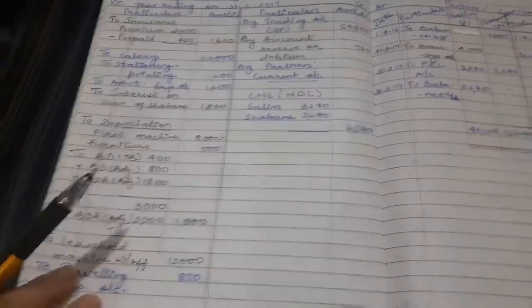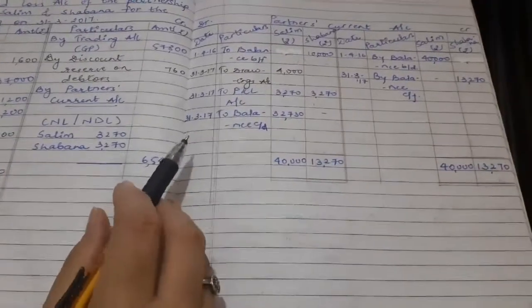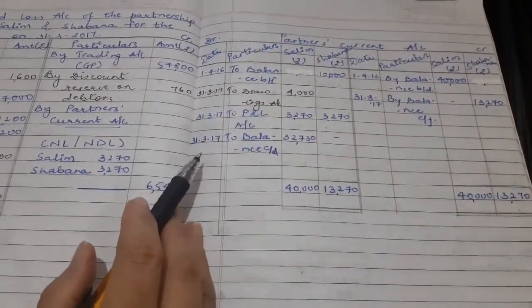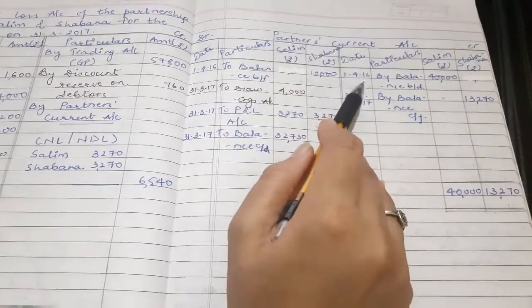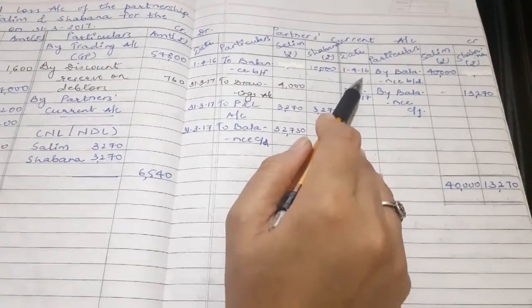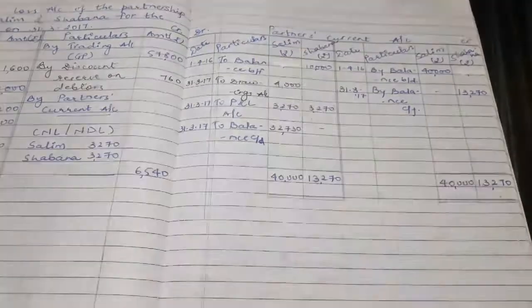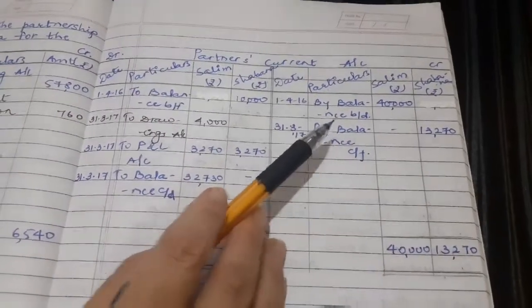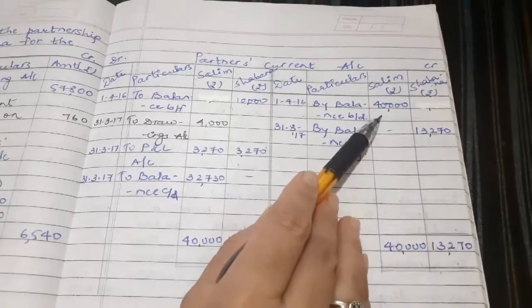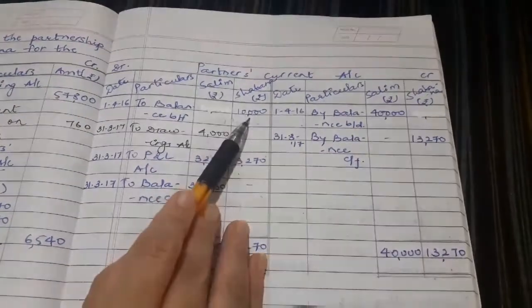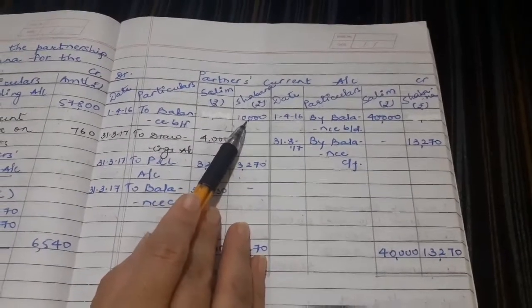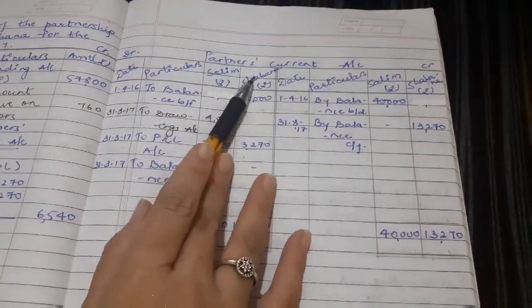There the correction is there. I have explained to you what the mistake over there is. So Shabana has a credit balance, so on the credit side of current account, 1st April 16. Okay, so Salim has 40,000 credit balance, so it is recorded over here, and Shabana has 10,000 debit balance, so it is recorded over here on the debit side of partner's current account.